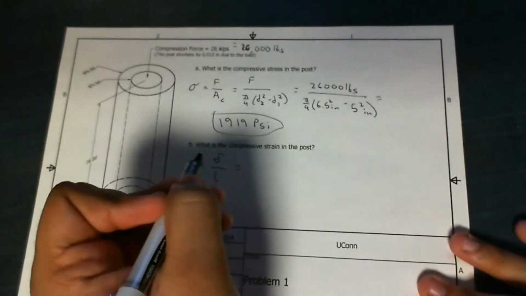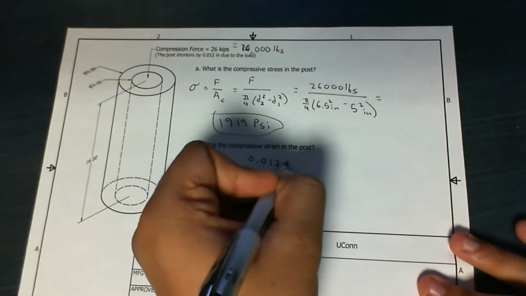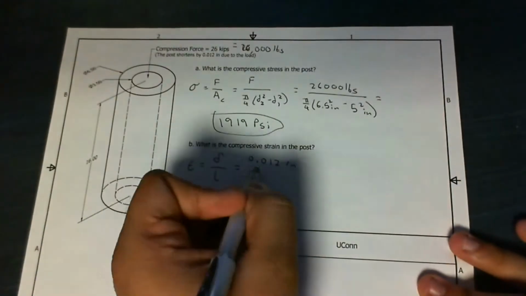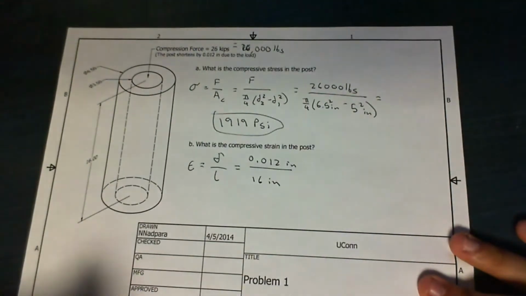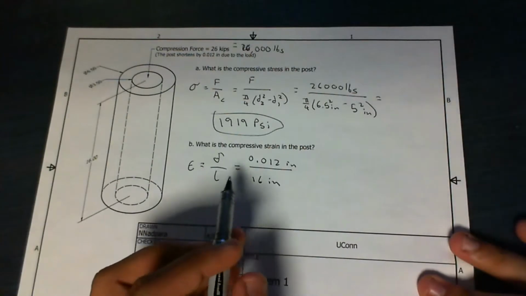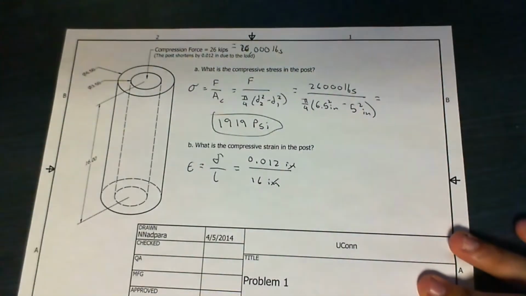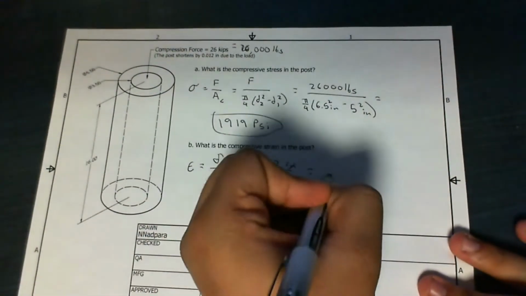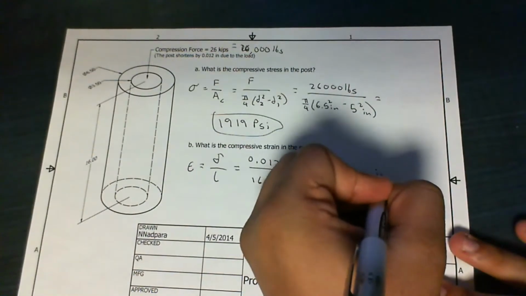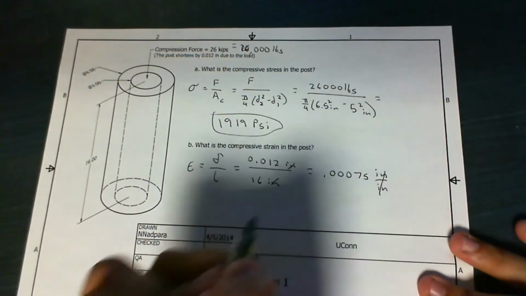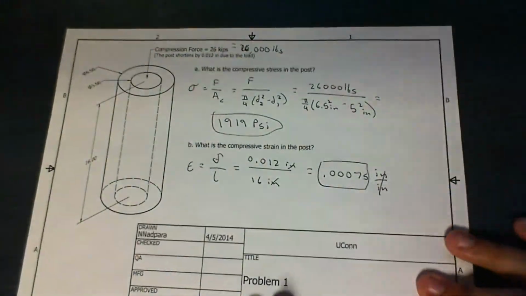Now delta, as we've stated before, is equal to 0.012 inches, which gets divided by 16 inches. Now, as we said before, the reason we don't have units for compressive strain is because our units actually end up canceling out. So we're just left with 0.00075 inches over inches, but we don't need the unit, so we just have 0.00075 as our final answer.